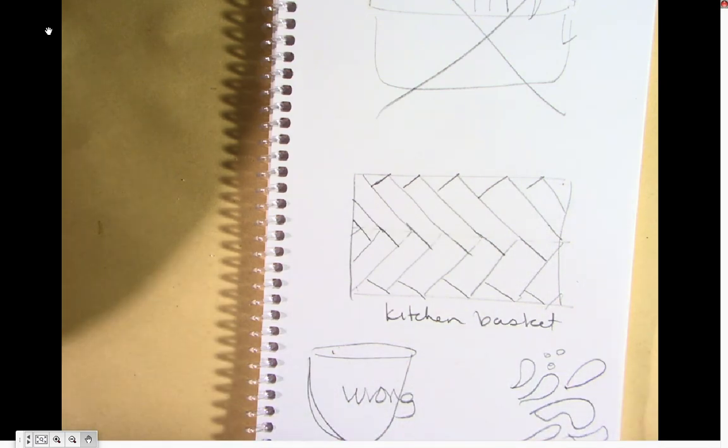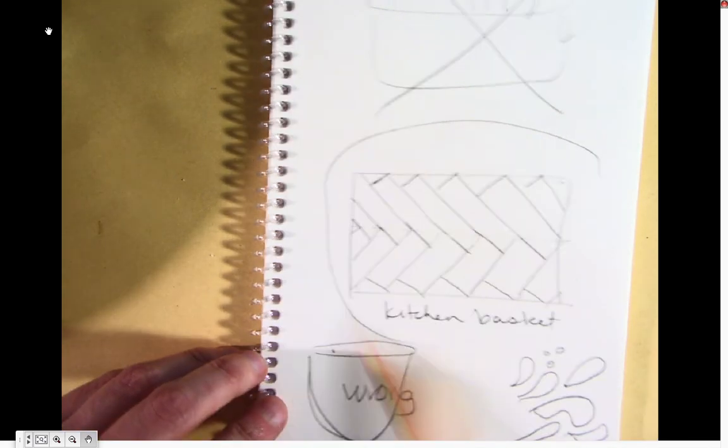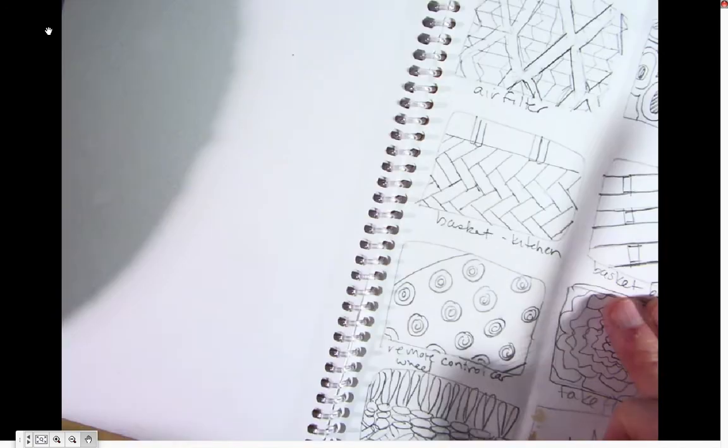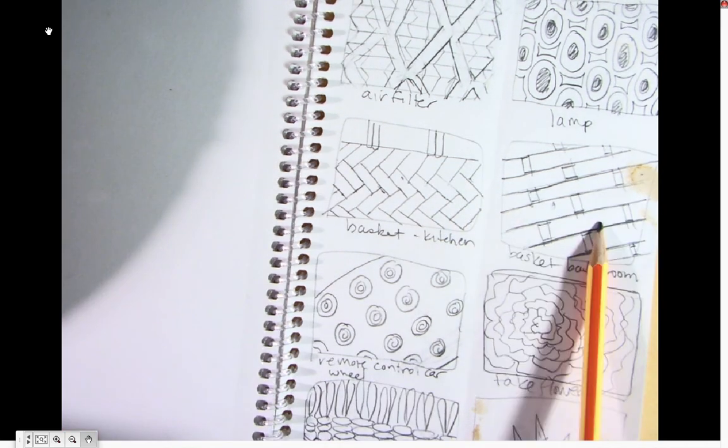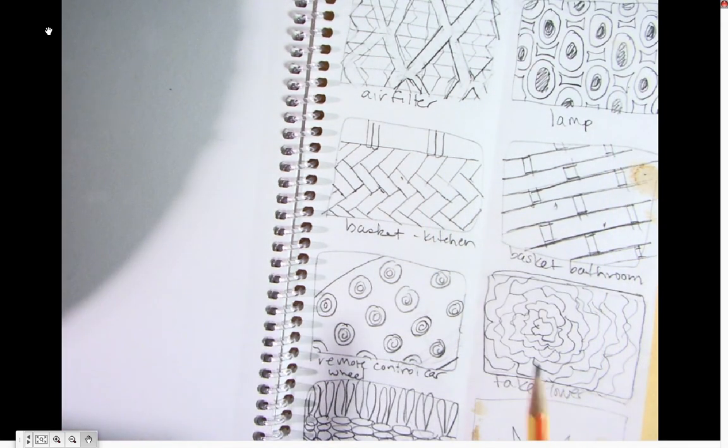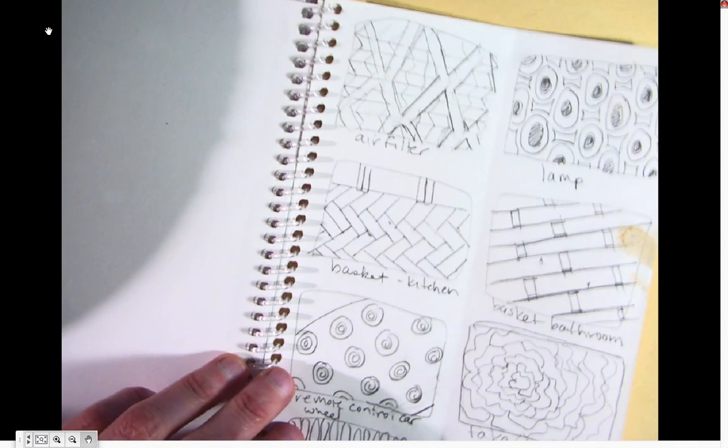So hopefully that first part is clear. I am looking for you to draw different textures. They're line drawings, and they become patterns. Break it down into a pattern. Fill the box as well. Okay? That's part 1.